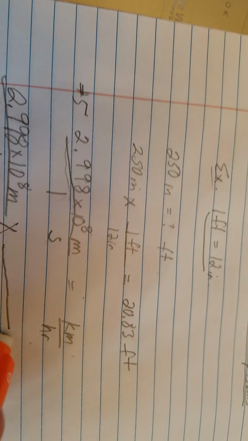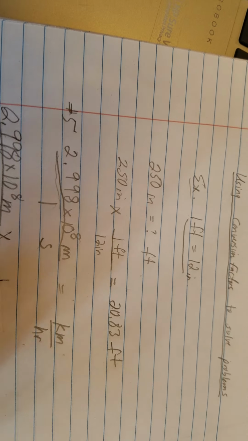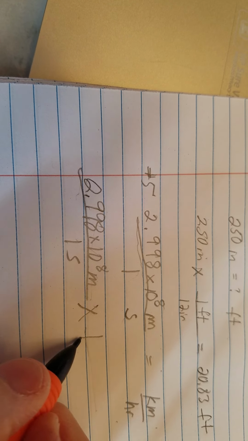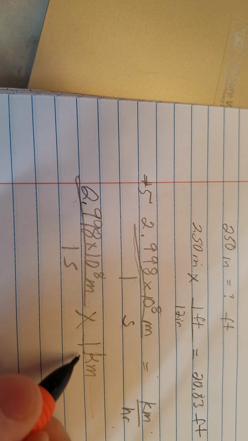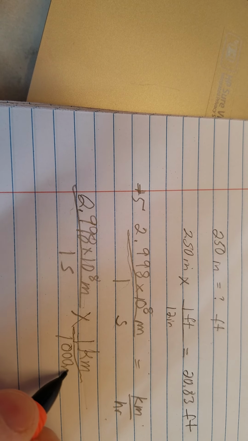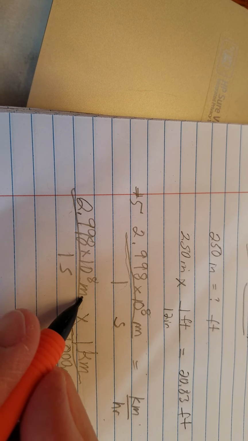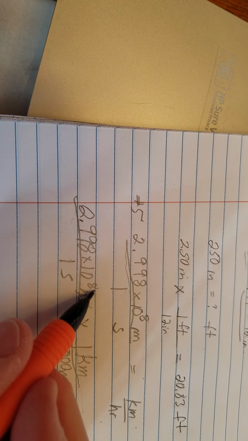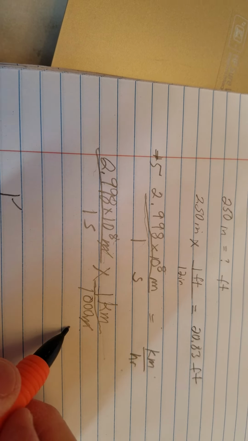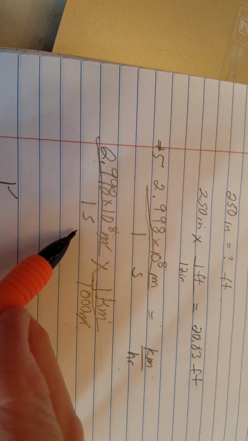Or I could simply move my decimal over if I wanted to. If I did that, I'd have to take this out of scientific notation. So I'll do that in just a second just to show you. But I'm going to put my 1 kilometer on the top and my 1,000 meters on the bottom. My meter units are going to cancel because that one's on the top of the fraction and this one's on the bottom of the fraction. So if I solved at this point, I'd be in kilometers per second.